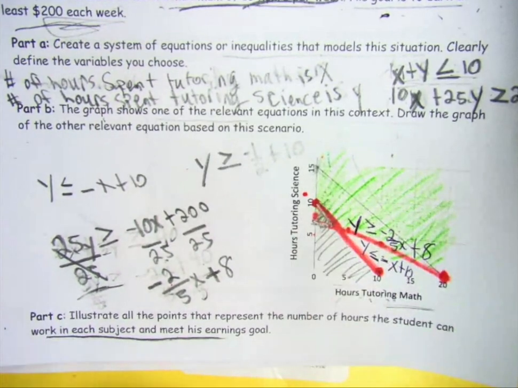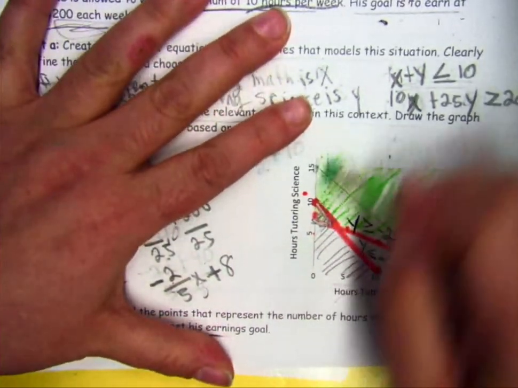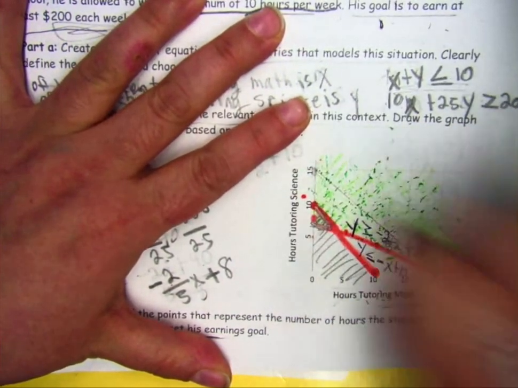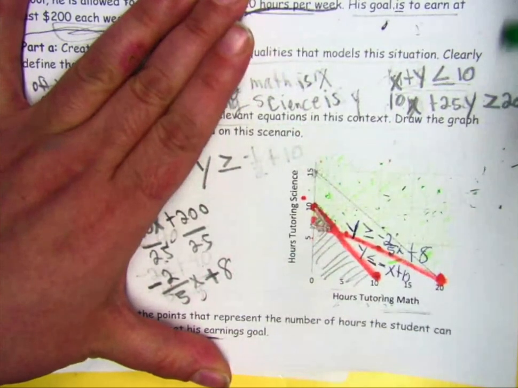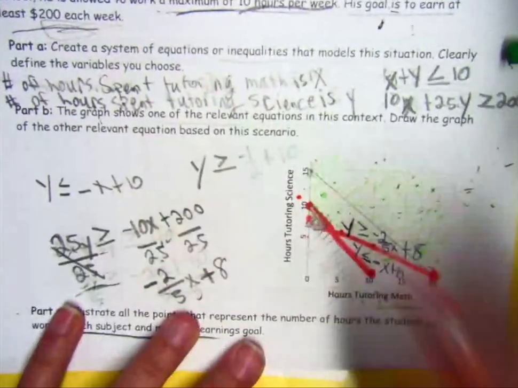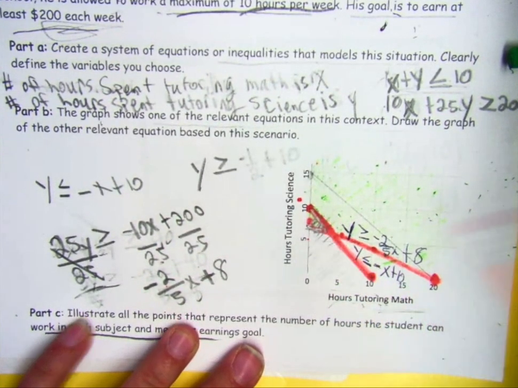Now, if you wanted to shade this, you don't have to shade it the way I did. You could also have done this. If this comes out, and just shaded that area. I like to shade it all, and then just see, oh, that's my area, it overlaps.